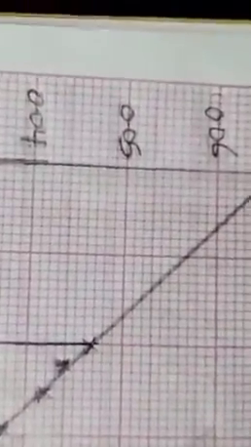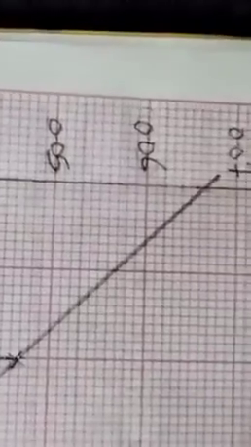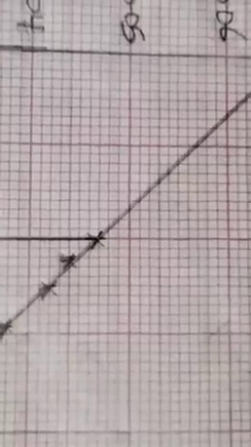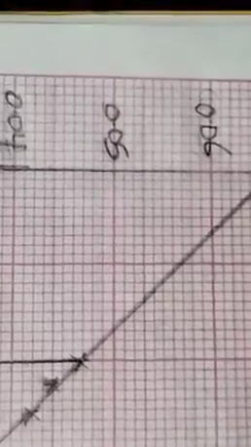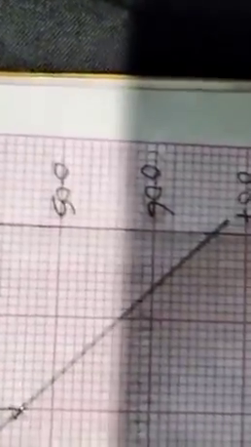We know that the highest value on the vertical axis is 0.04673. You can see where the plot is. But we have to extend the graph to a higher value because we're going to look for the intercept on the vertical axis. So we have to increase the value from 0.04, 0.05, 0.06, 0.07.